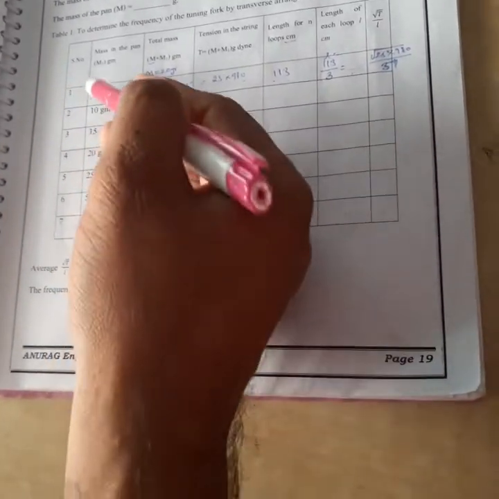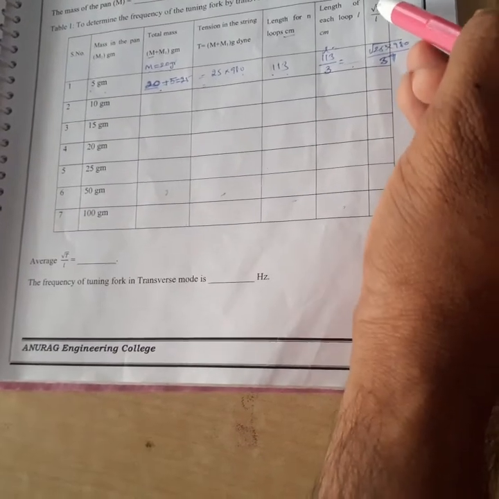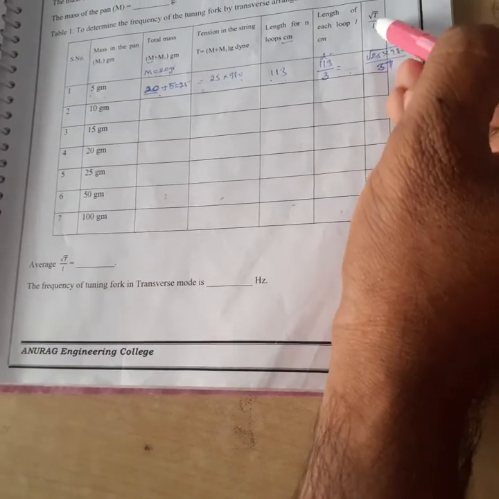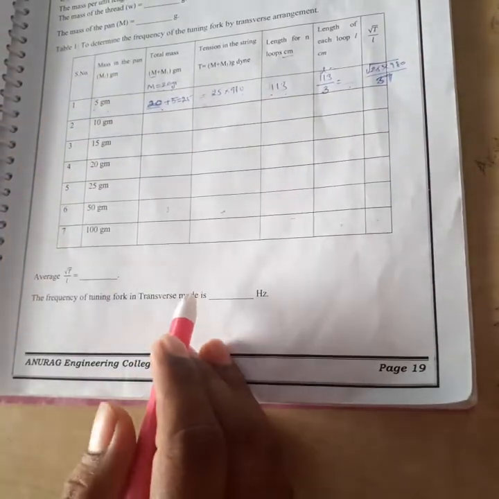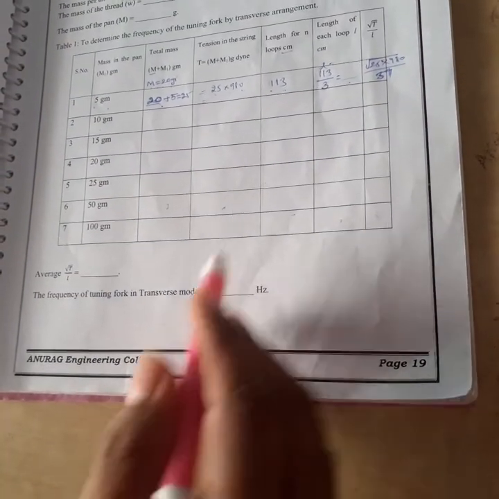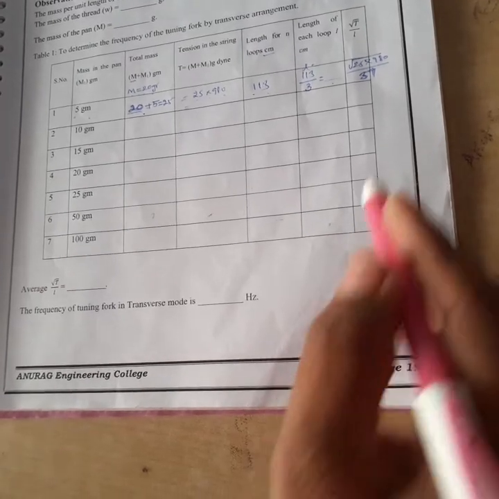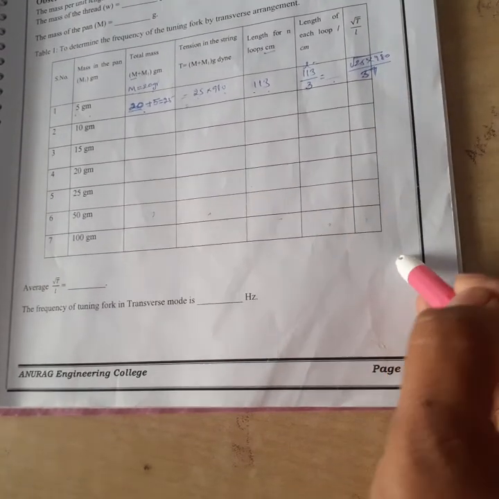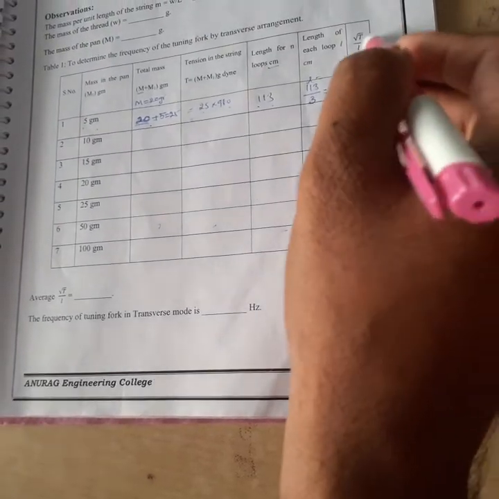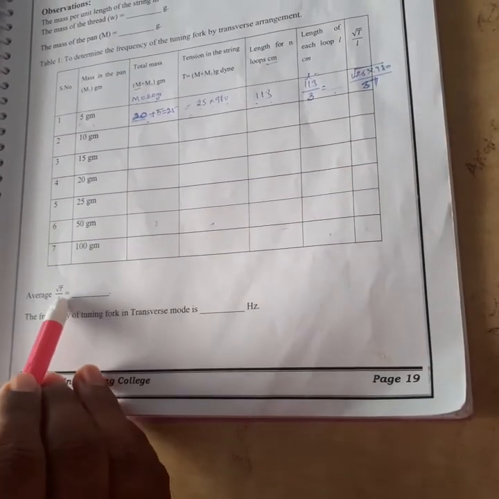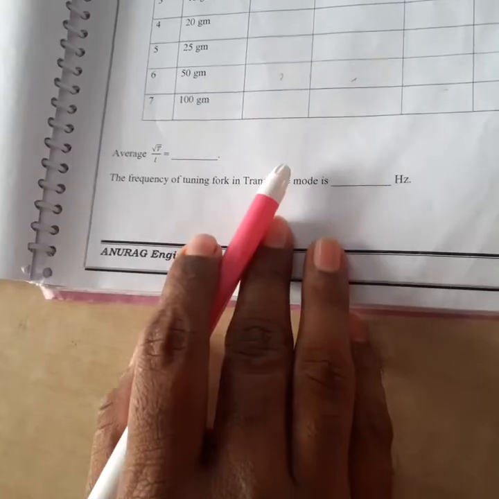In this way I can calculate all values of root T by L for different weights, different mass. After that, calculate the average value of root T by L, and substitute that value in the given formula.